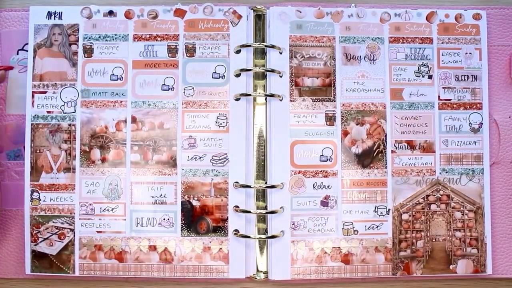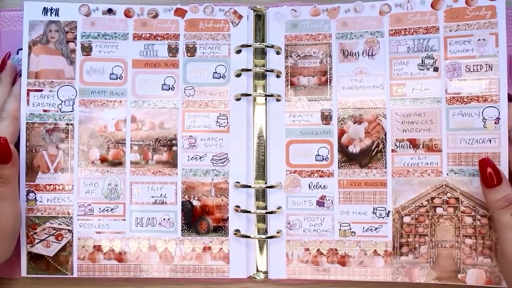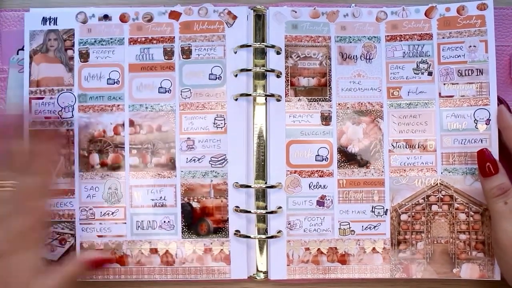Next is this beautiful art from Silly Studio again. No, that wasn't Silly Studio.